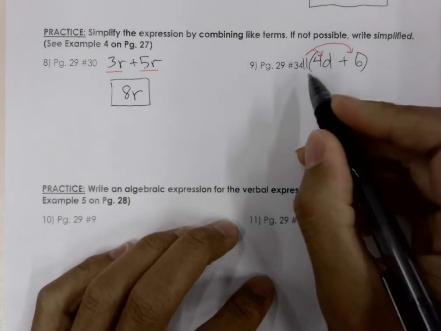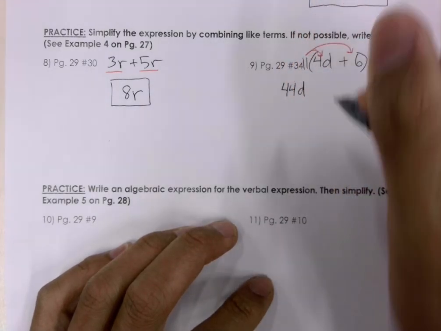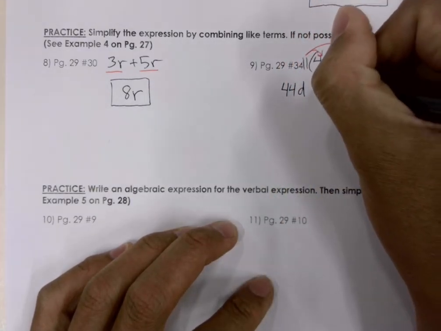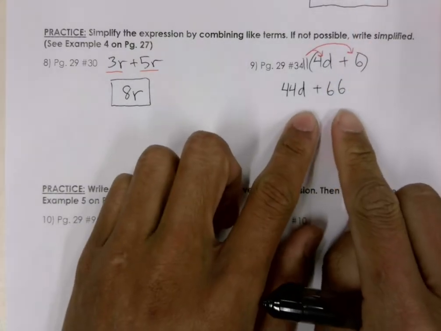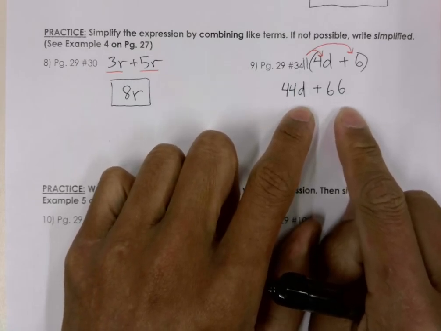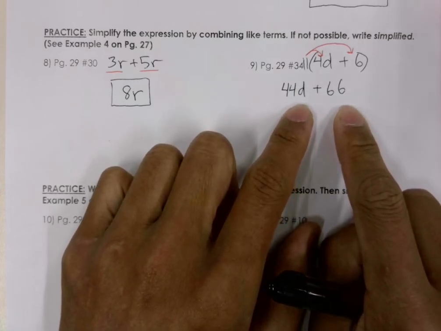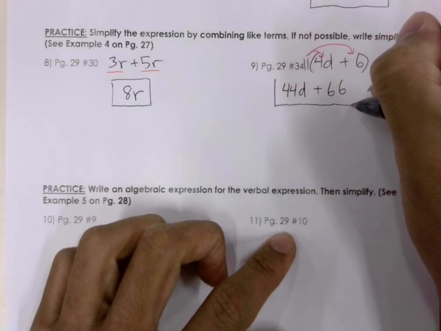Let's do that now. 11 times 4d is 44d. 11 times 6 is positive 66. Looking at our expression, the first term has a d, the second term does not have a d. So they are not like terms, and this expression is simplified.